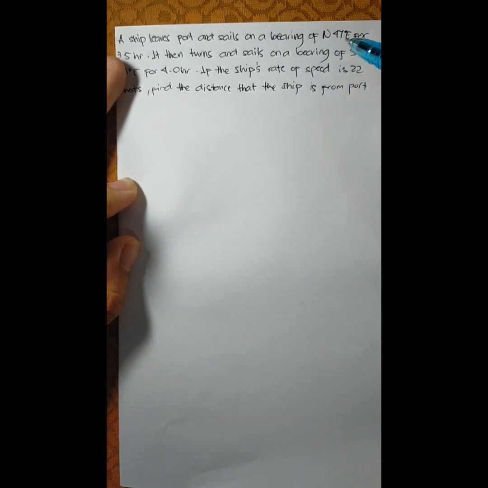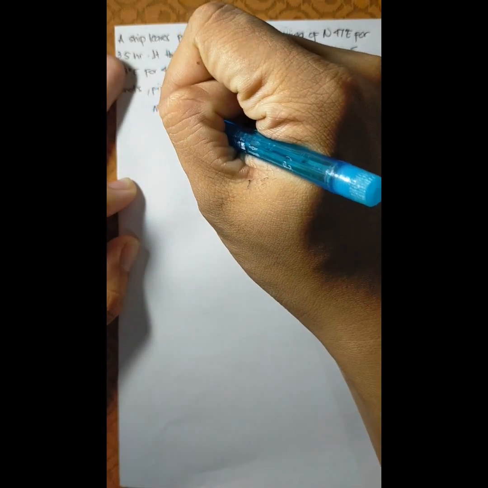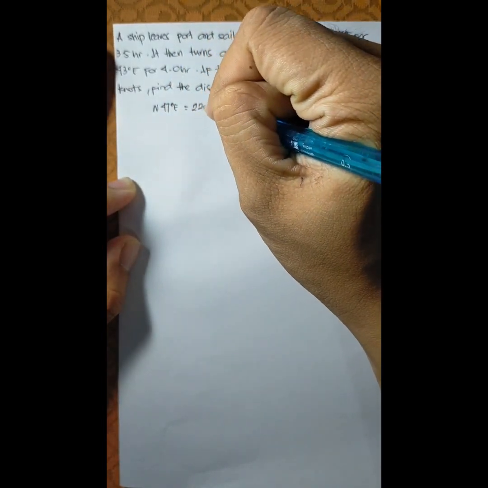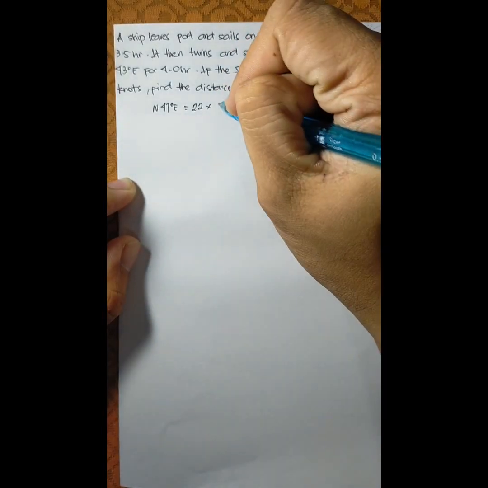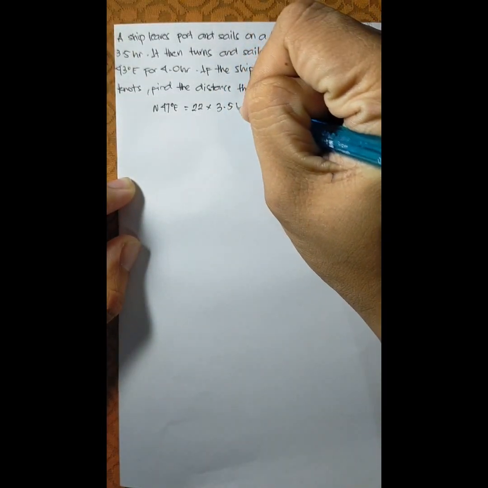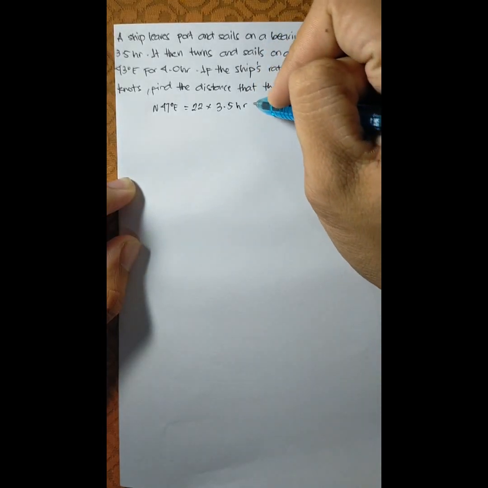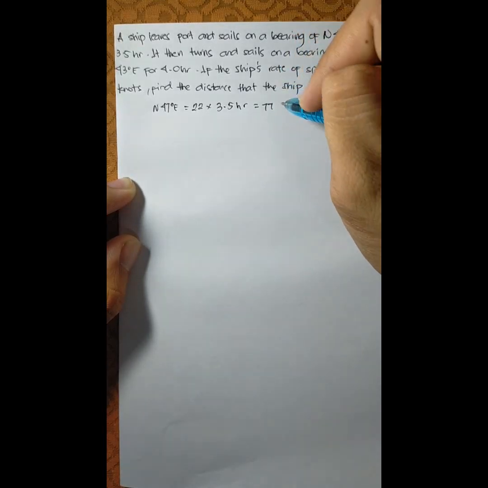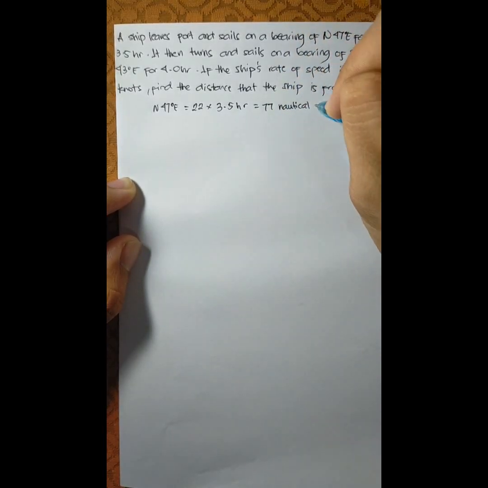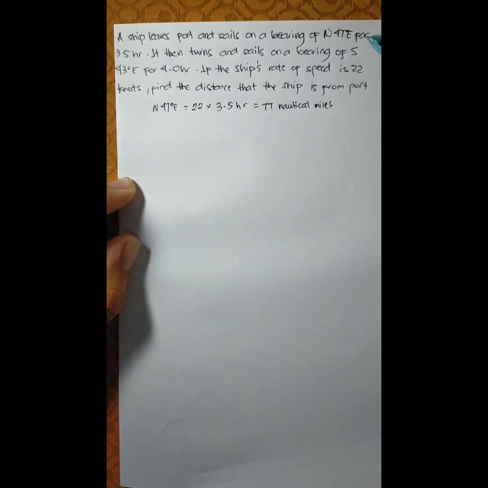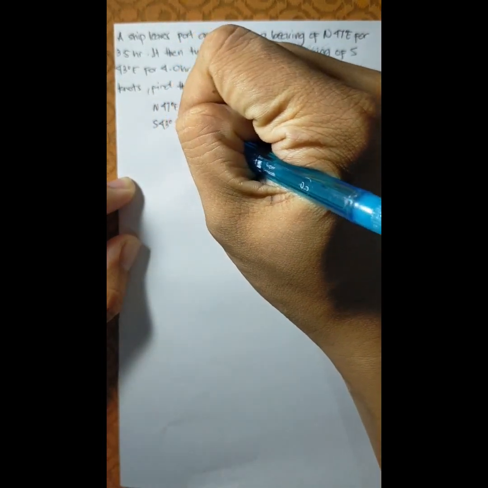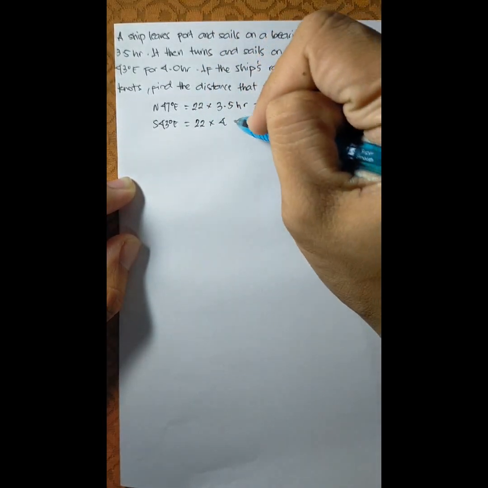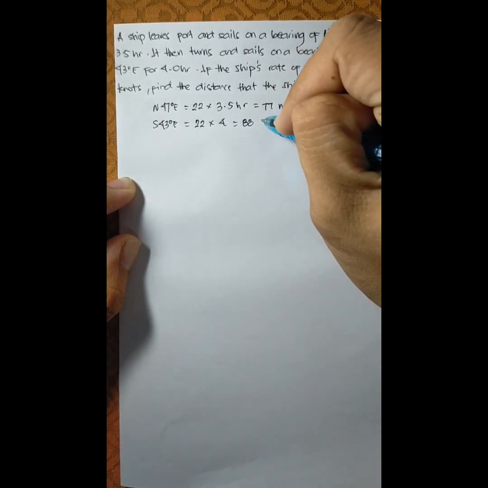So first we must find the distance of north 47 degrees east. This will be equal to 22 times 3.5 hours. So this will become 77 nautical miles. Second, we have south 43 degrees east. This will become 22 times 4, which is equal to 88 nautical miles.